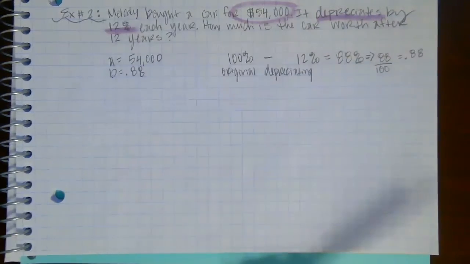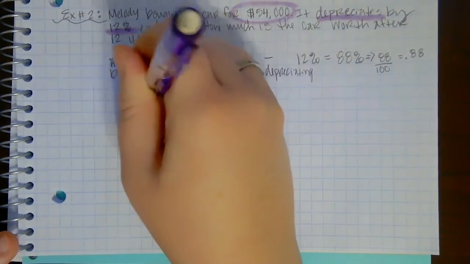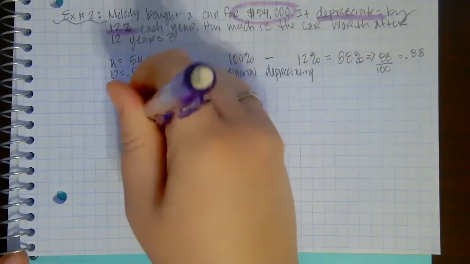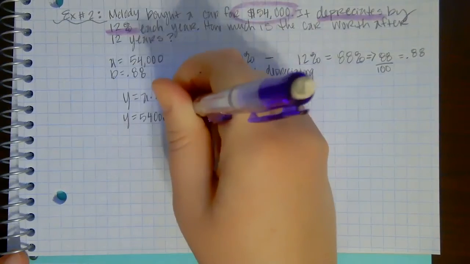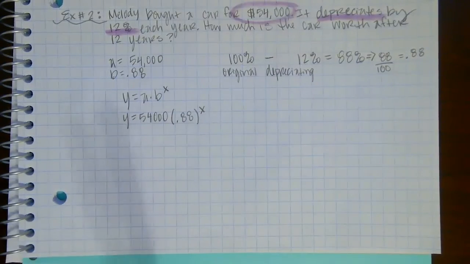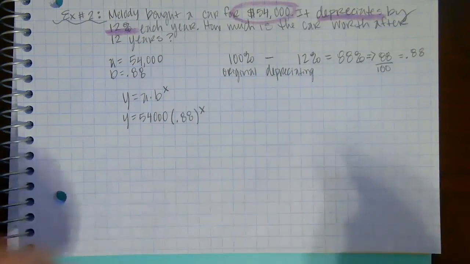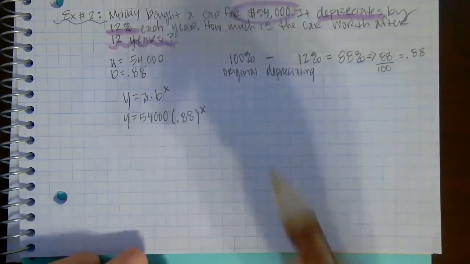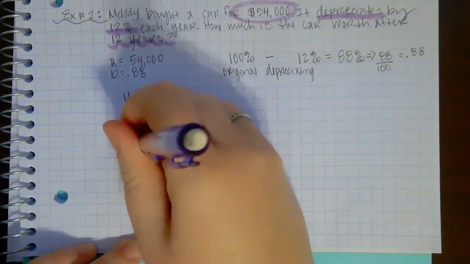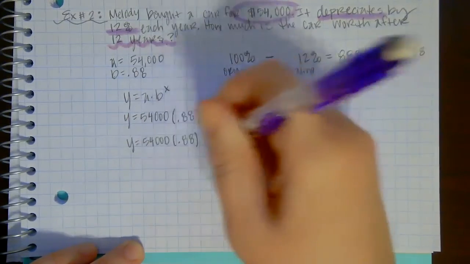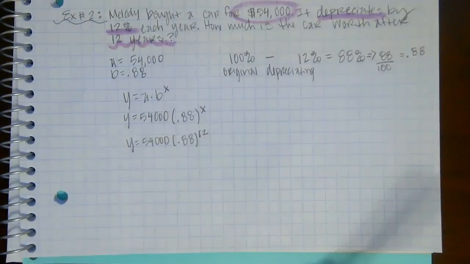So I can write my equation. Remember, y equals a times b to the x. So my a value is 54,000. B value is 0.88 to the x. So that equation works for this whole situation, but they want to know how much is the car worth after 12 years. So I'm going to take those 12 years now and I'm going to substitute it in for x here. So 54,000 times 0.88 to the 12 years.